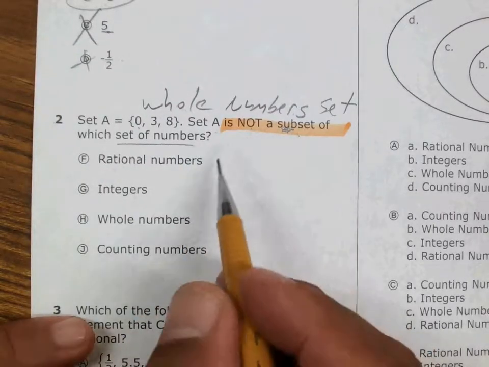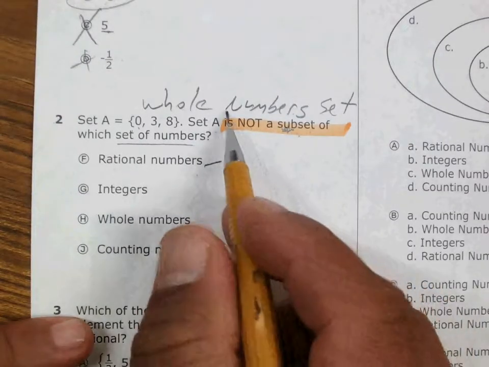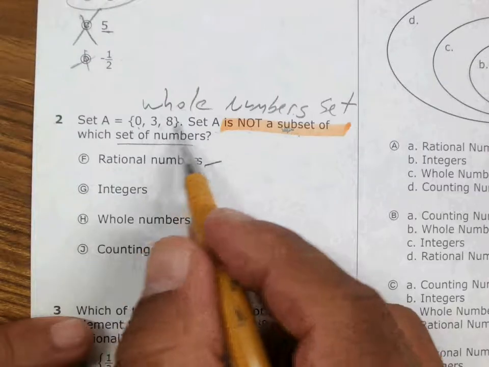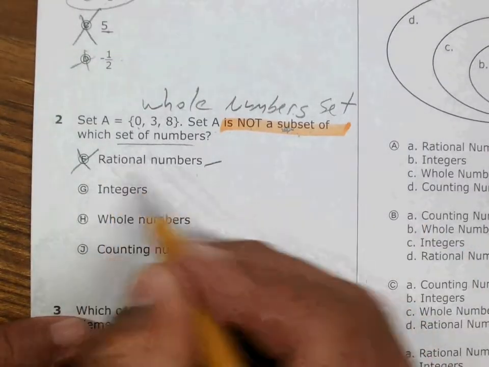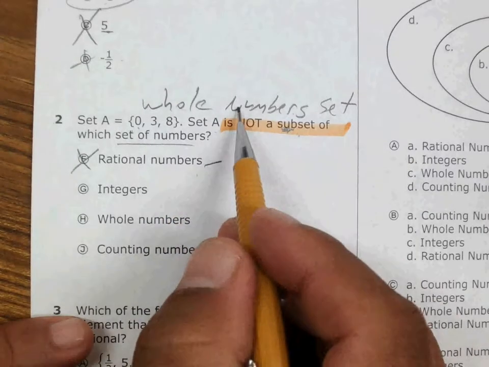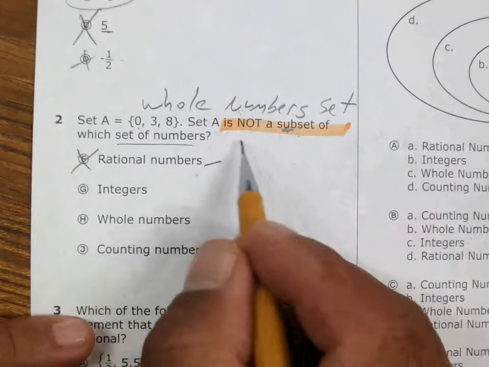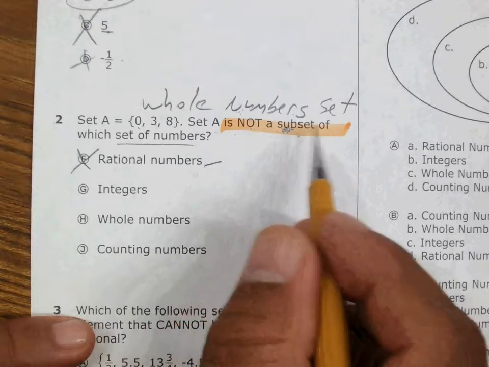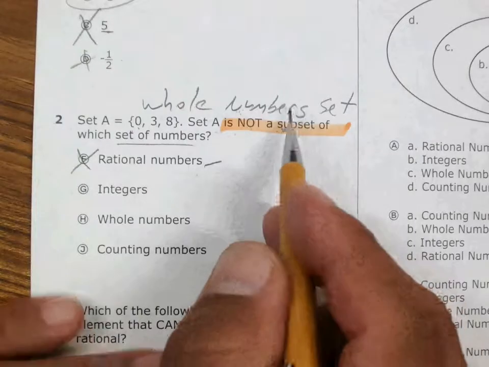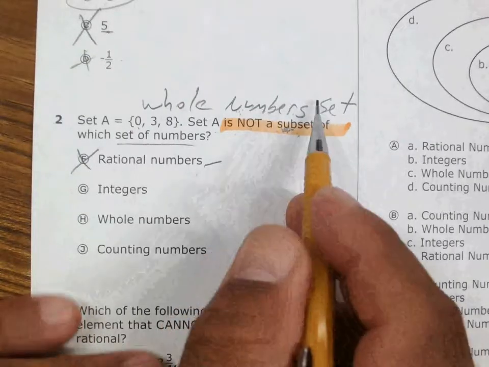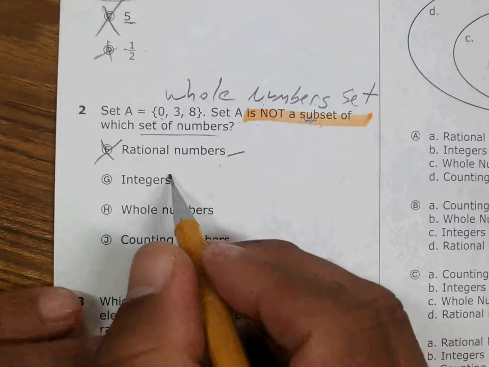Rational numbers include fractions and decimals and percents, but whole numbers don't have fractions nor decimals. So it can't be this one because this group is a lot bigger. We want something that is smaller than this one because it says not a subset. That means below. So you're looking for a smaller group than the whole number set system. Integers again.